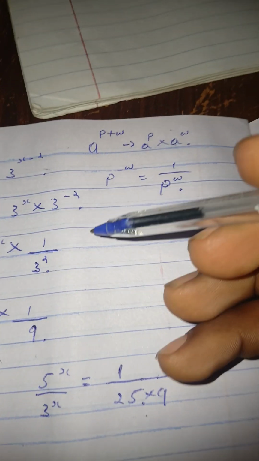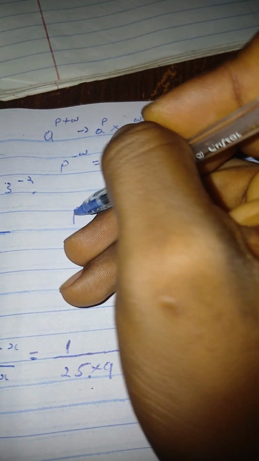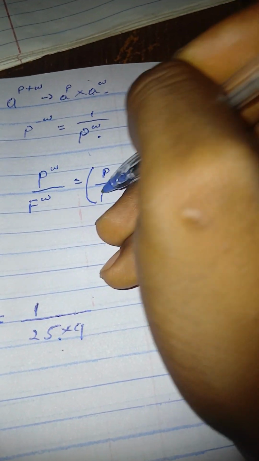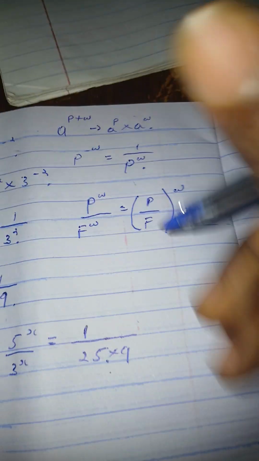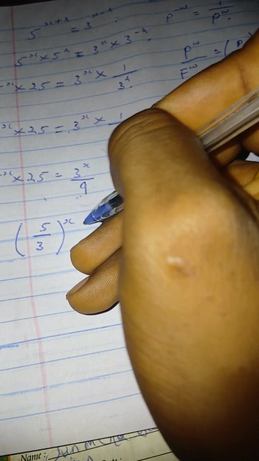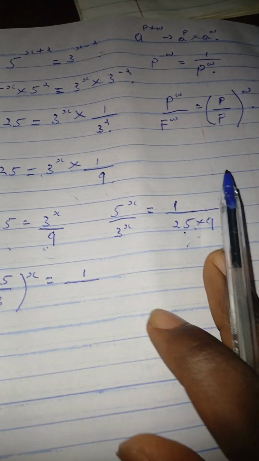So another law of indices says that for every integer p, p raised to the power of w over f raised to the power of w is still the same thing as p over f raised to the power of w. So we're going to apply the law here such that we now have 5 over 3 raised to the power of x is equal to 1 over 25 times 9. So 25 times 9 is 225. So we have 225 right here.